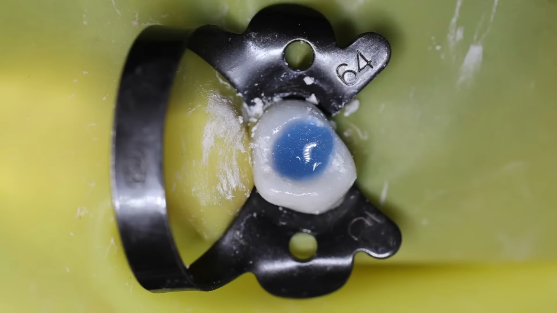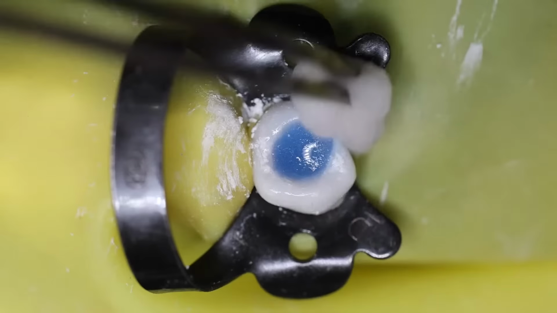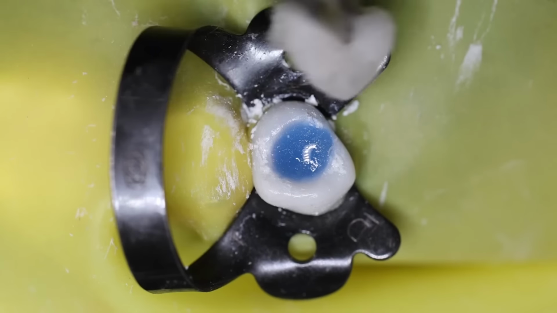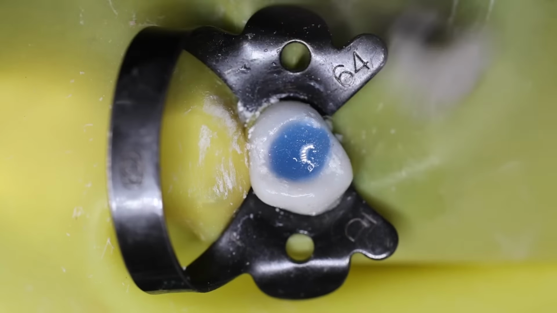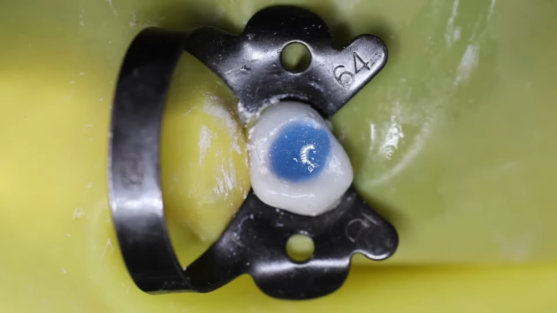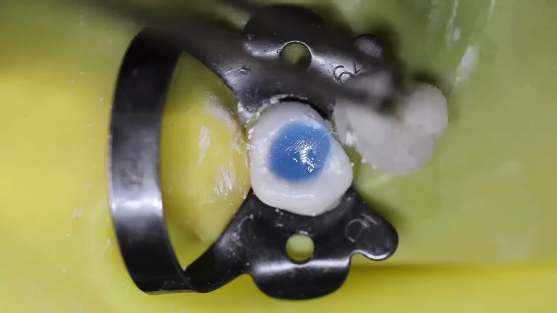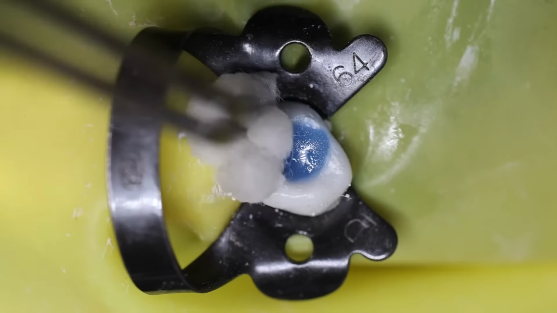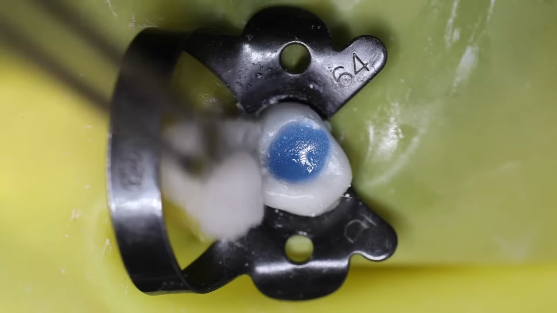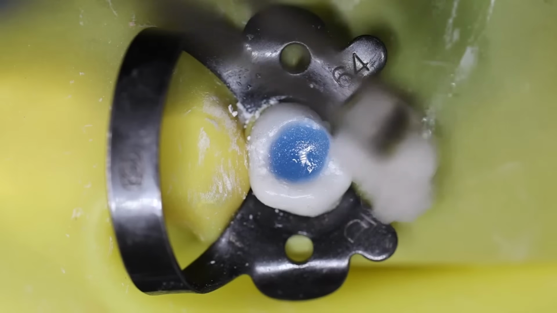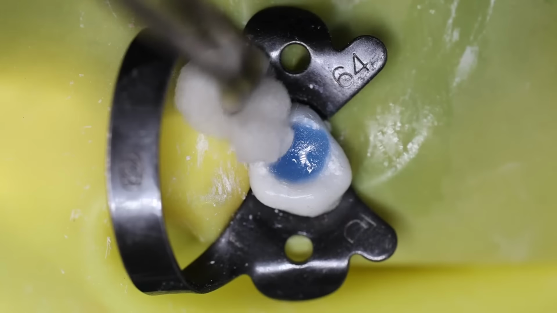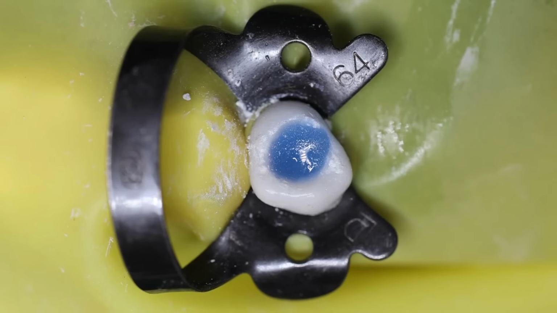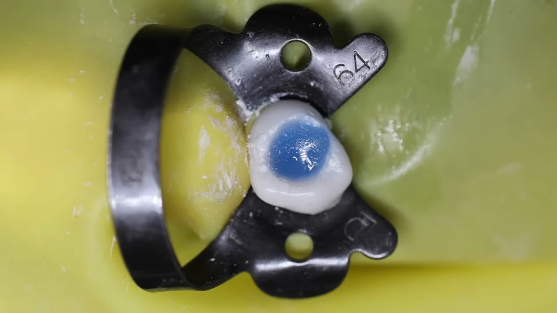So we will use cotton to clean up the things. So here we are done.